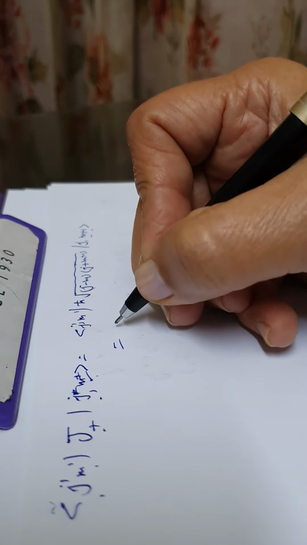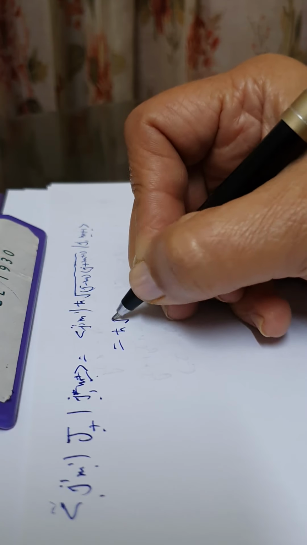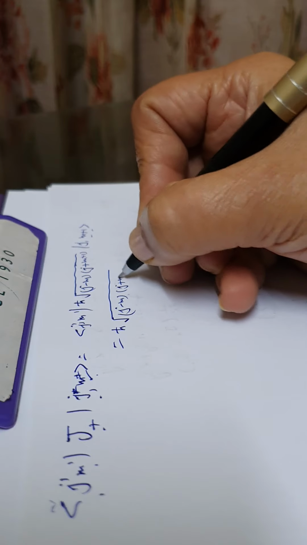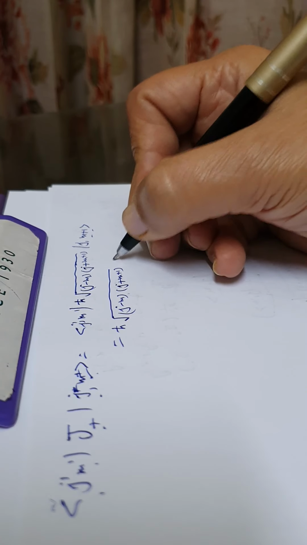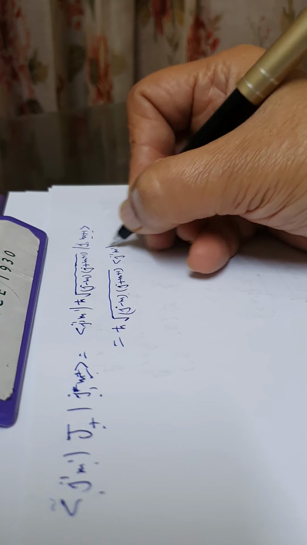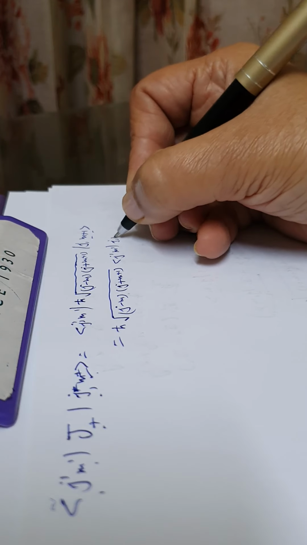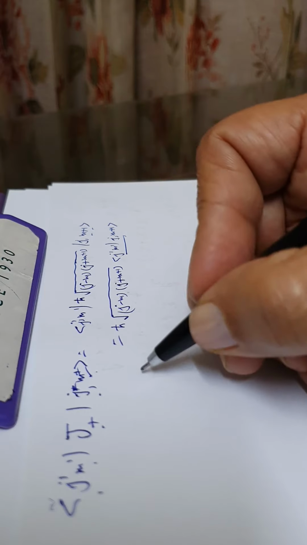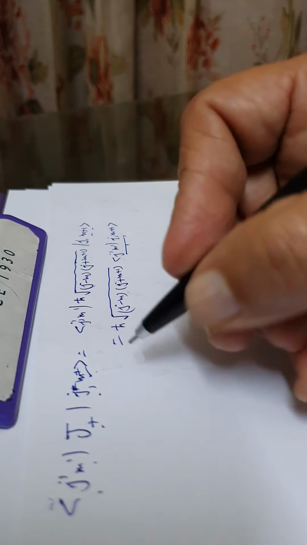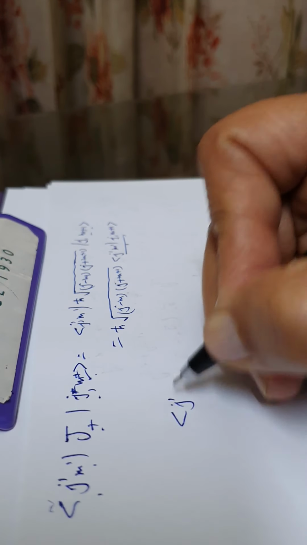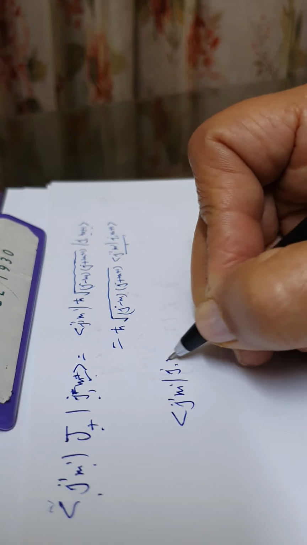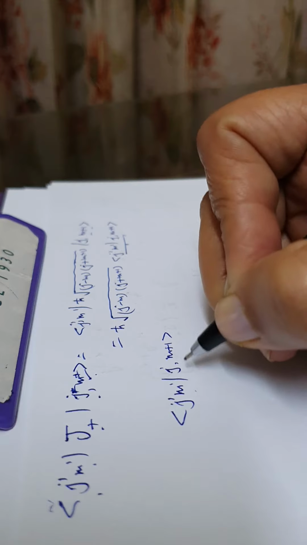We bring it out. It is ħ√((j−m)(j+m+1)) times the inner product of ⟨j′m′| and |j, m+1⟩. Let's concentrate on this inner product first.